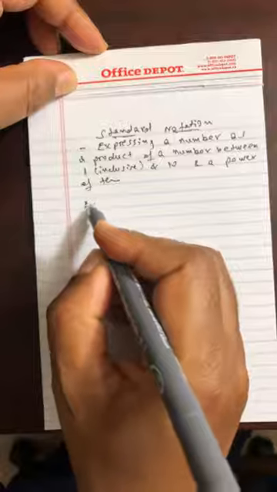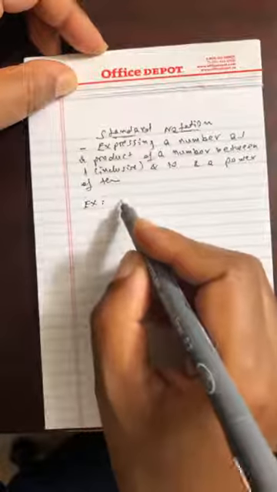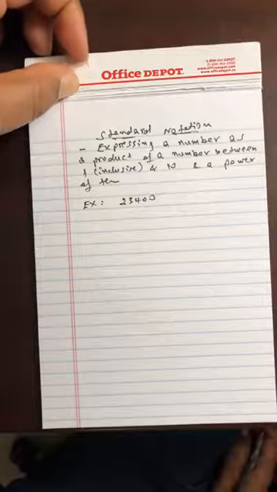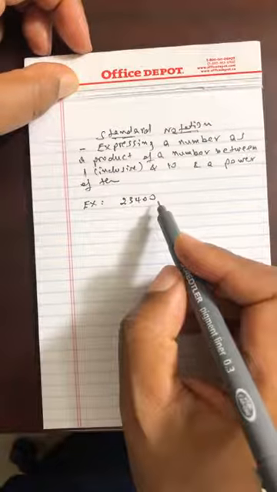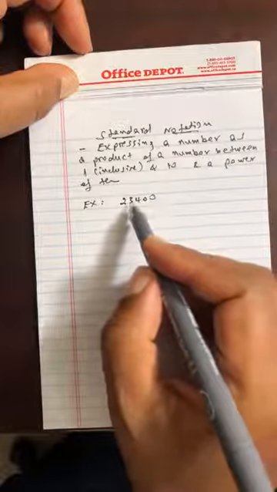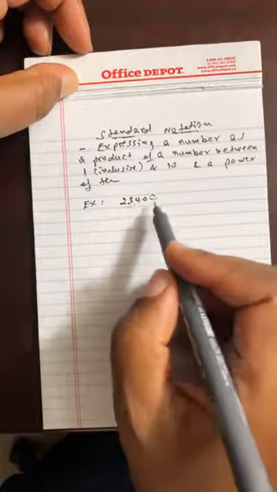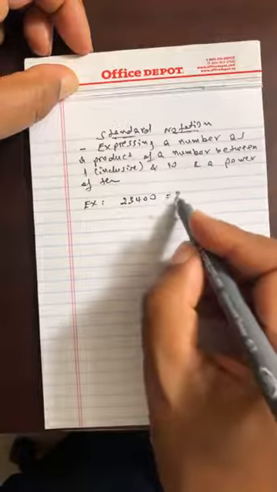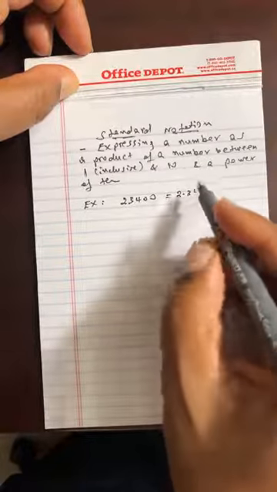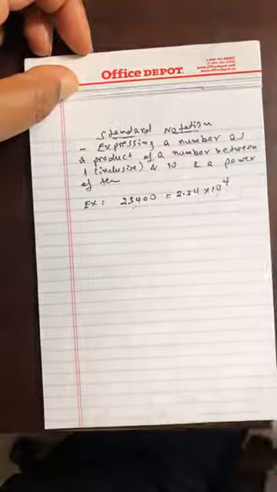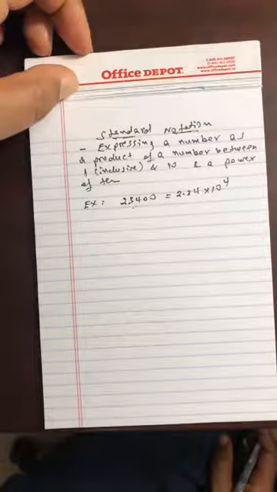Suppose, let's say we have the following number, 23400. We want to express it as a product of a number between 1 and 10 and a power of 10. So to make it a number between 1 and 10, we should take the decimal point that is over here to this location over here to make it 2.34. But to do that, we divide by 10, by 100, by 1000, by 10,000, right? So we have 2.34. Since we divided by 10,000, we have to multiply by 10,000, okay? So that is the standard notation for this number.